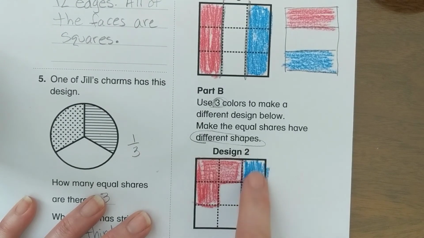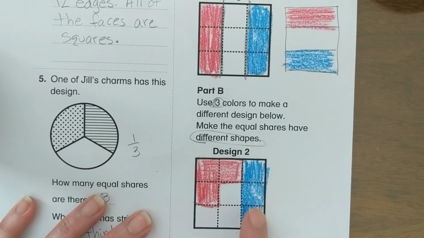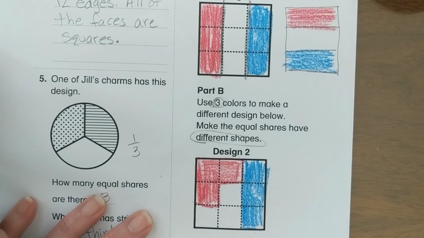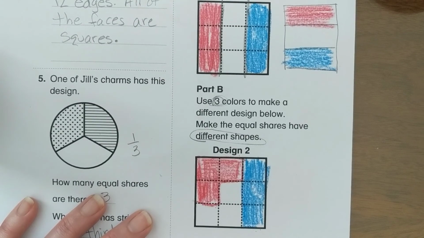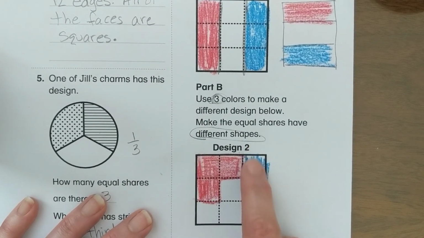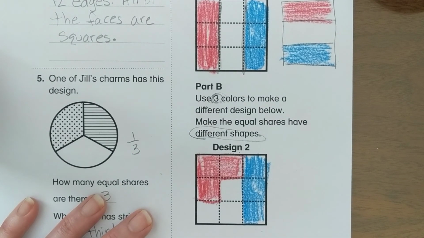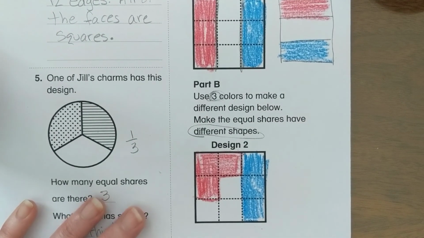Okay, this is a rectangle shape and this is an L shape. So they're different shapes. But they're still equal because they have the same number of boxes inside. And the white too, same number of boxes. So that's what I'm going to be looking for when I see your paper. I want to see that there are 3 boxes for each color that you chose, and you need to have 3 different colors.